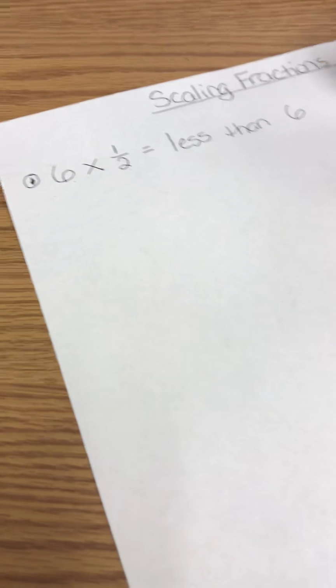Now, we could prove this and verify it. We could actually solve it. If I multiply 6 times 1/2, I will get an answer of 3, which is less than 6. So these are predictions that can be verified or proven as well.